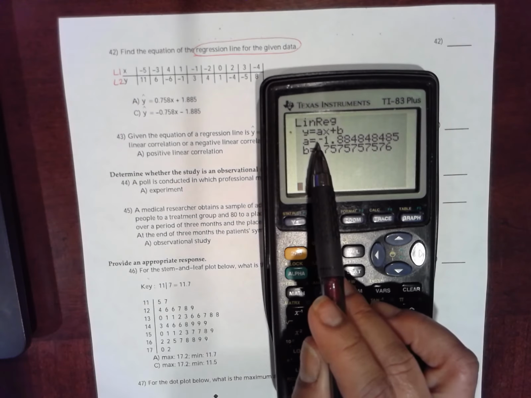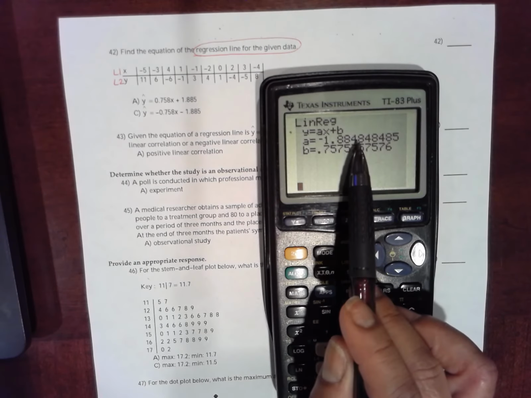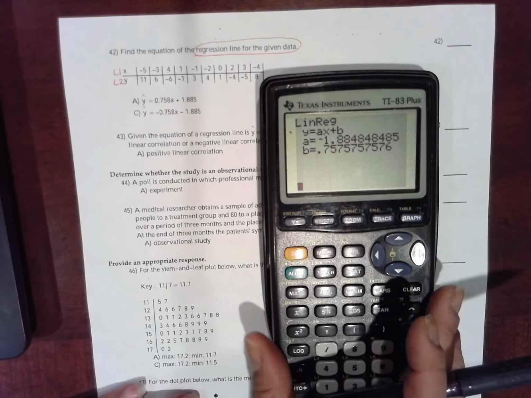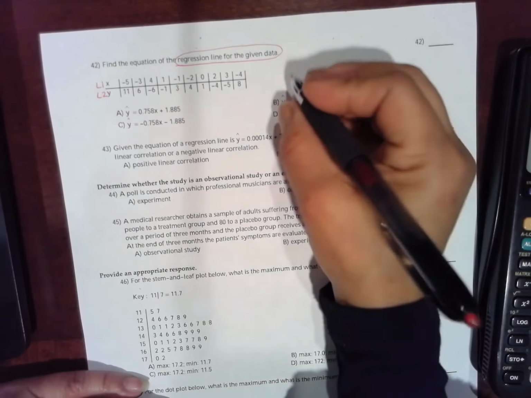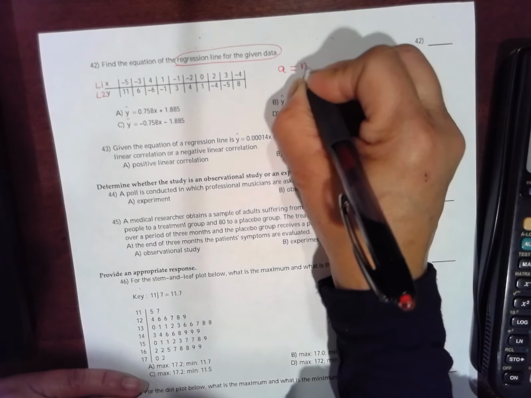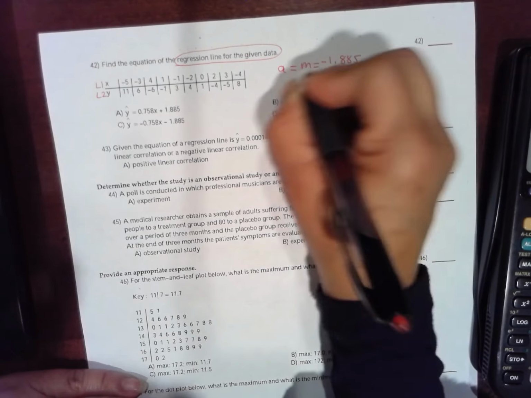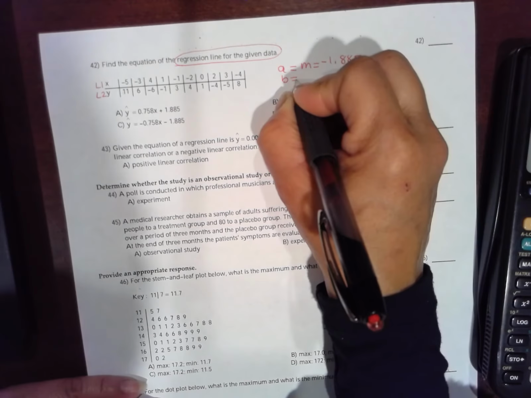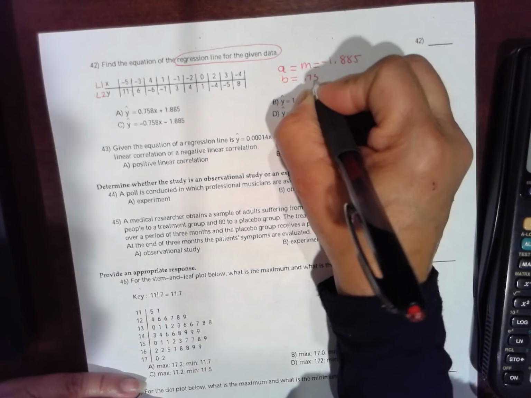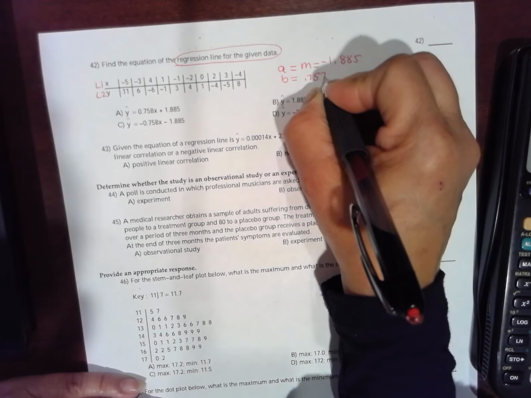So it's going to be -1.885 for the a. Your a, which is equal to the m, is -1.885, and the b, which is the y-intercept, is 0.7576.